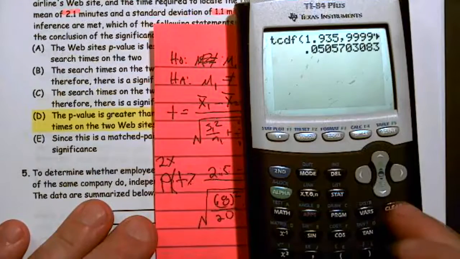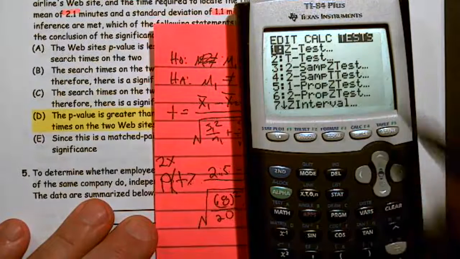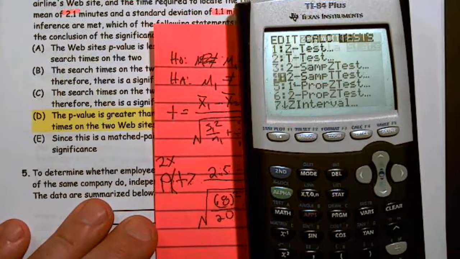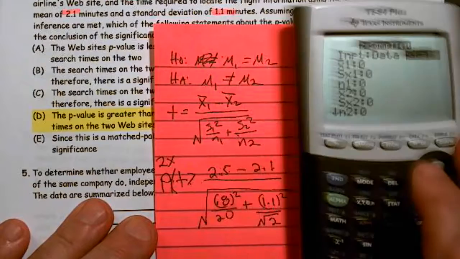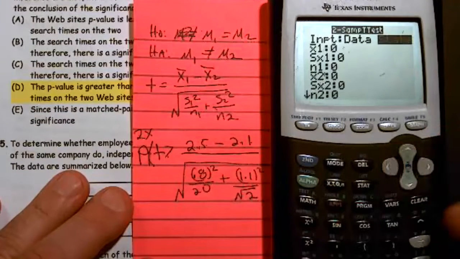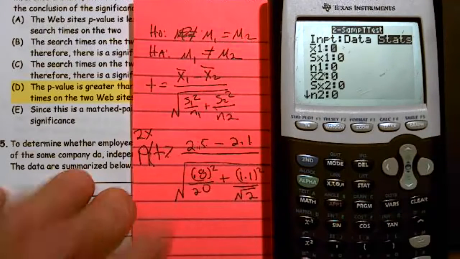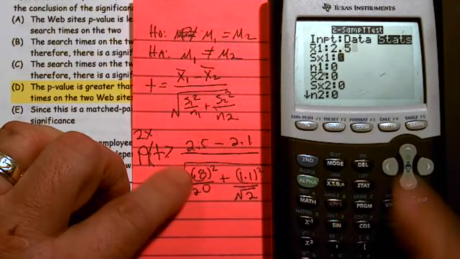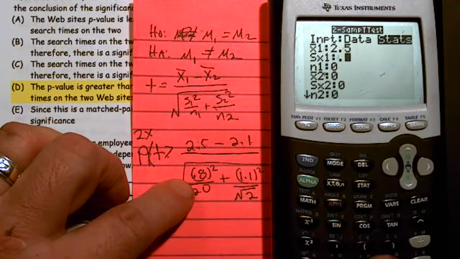So here we go. Stat, test, and number 4, 2 sample t-test is where we're going. And we're using statistics. Of course we're using statistics, this is a statistics class. Our sample mean for the first one was 2.5 with a standard deviation of 0.8 and a sample size of 20.